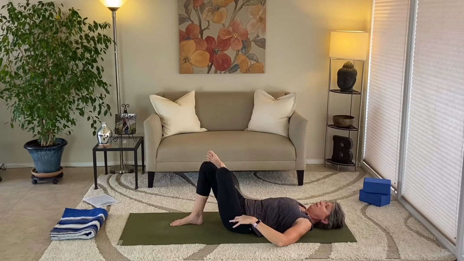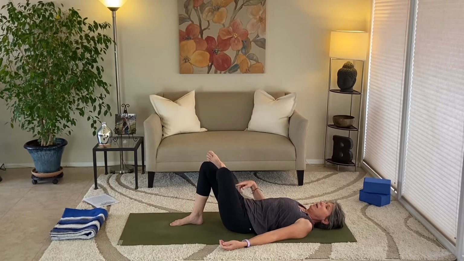So now we probably feel this stretch in the front or side of the hip. See where you might feel it. Wherever you feel it, send some nice breaths to those parts. Good. Keep the left ankle where it is. Keep that left knee moving away from you.